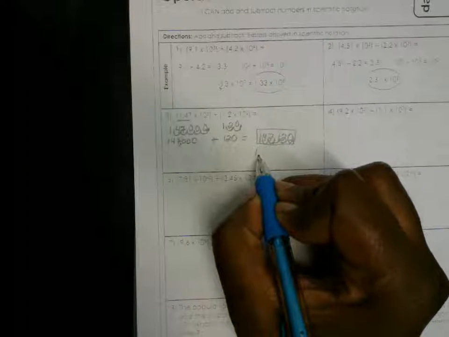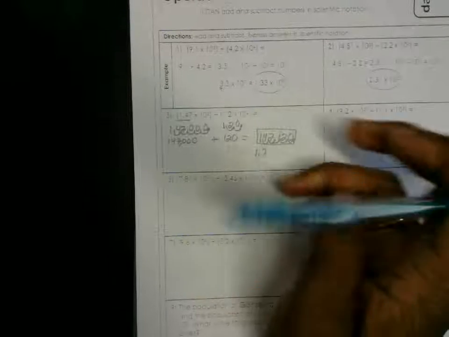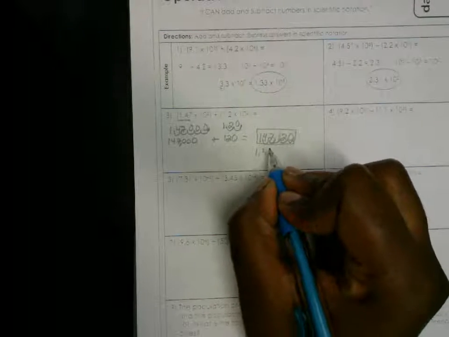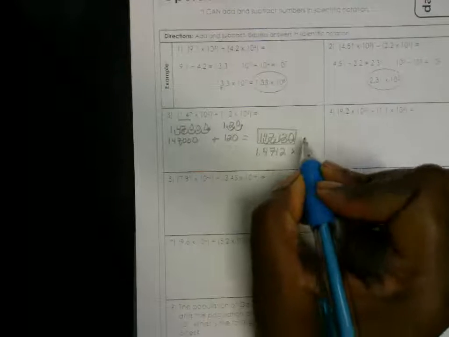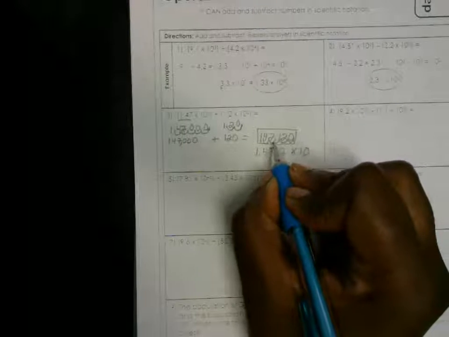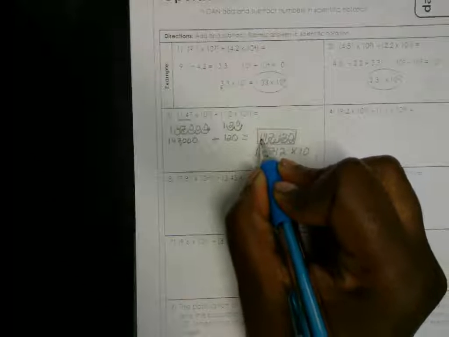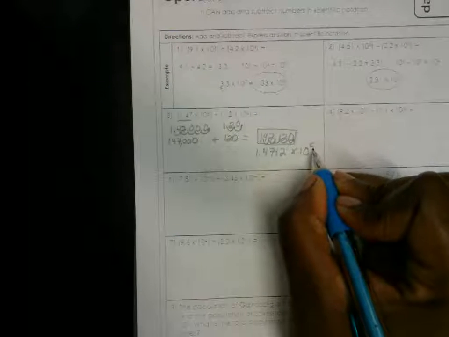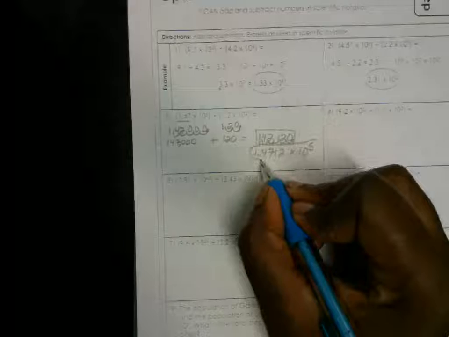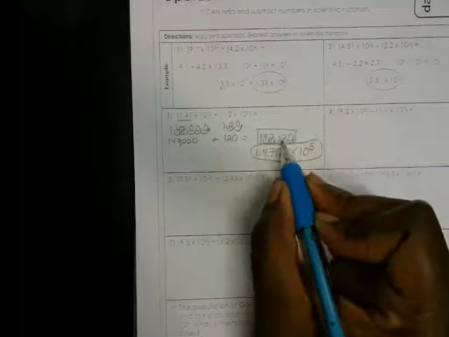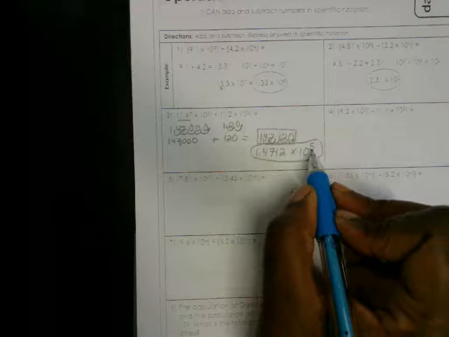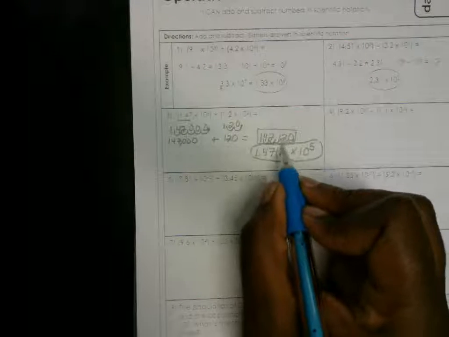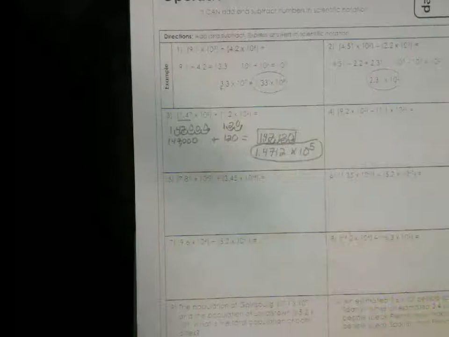So this is going to be 1.4712 times 10, and the exponent again, 1, 2, 3, 4, 5, to the 5th power. It's a positive exponent because this original number was greater than 1. If the number is smaller than 1, the exponent is negative. If the number is larger than 1, the exponent is going to be a positive number.